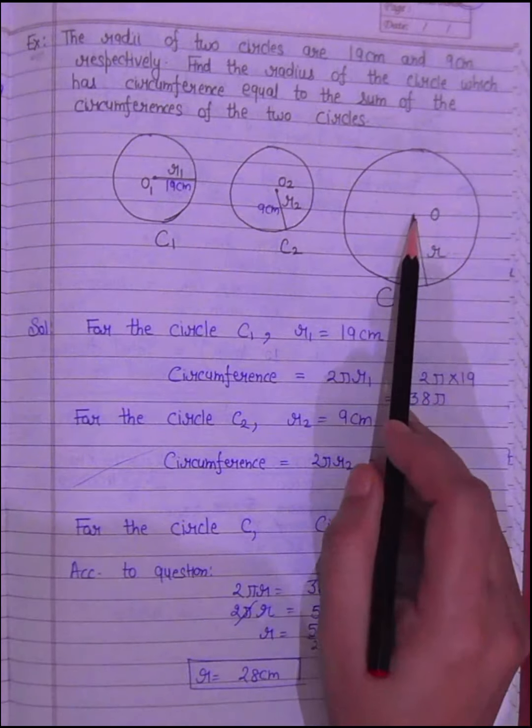circle. Now for the circle C1, means first circle, radius is 19 centimeter, so the circumference will be 38 pi, and for the circle 2 radius is 9 centimeter, thus the circumference will be 18 pi.